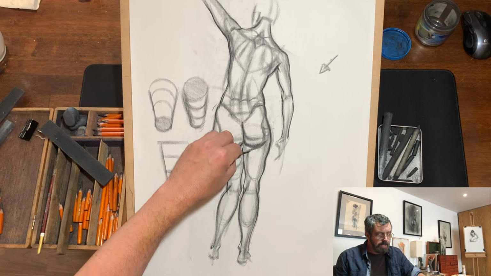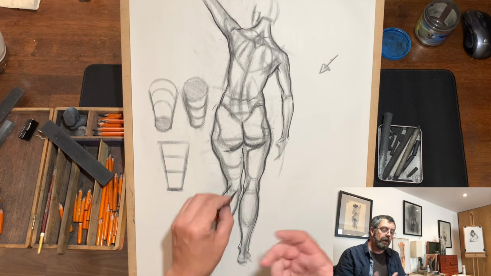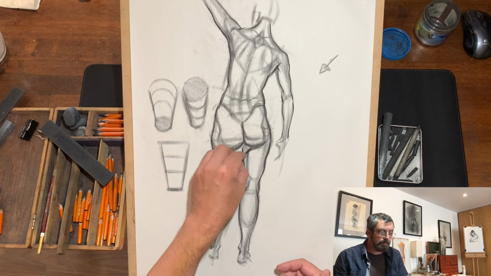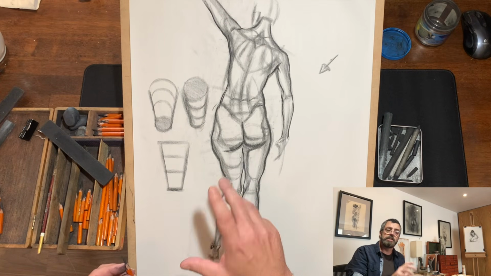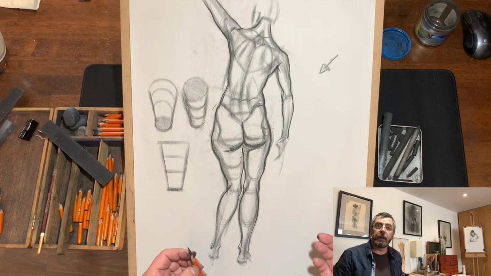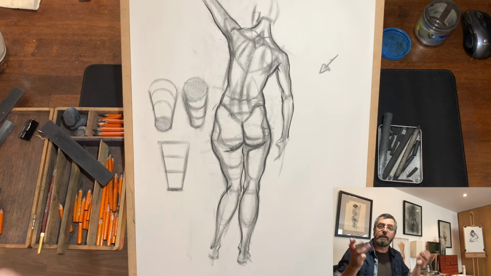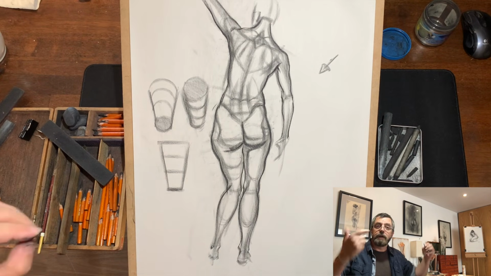So I can go through the form using something called conceptual light, where I make up the relationships between light and tone, rather than relying on what's going on with the model, especially if the model's in a room full of fluorescent lights with multiple directions of light.